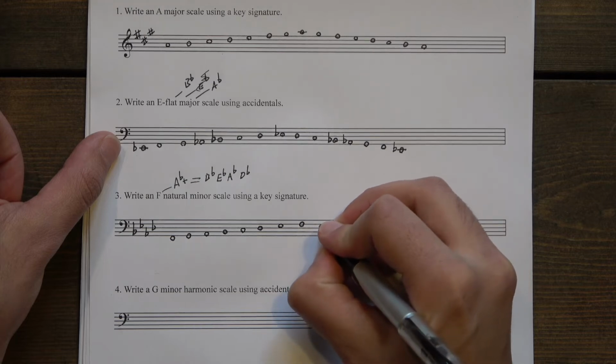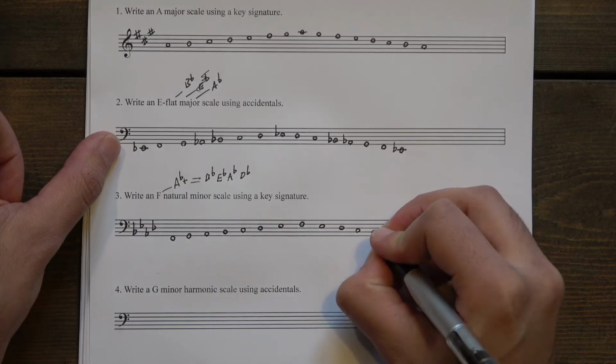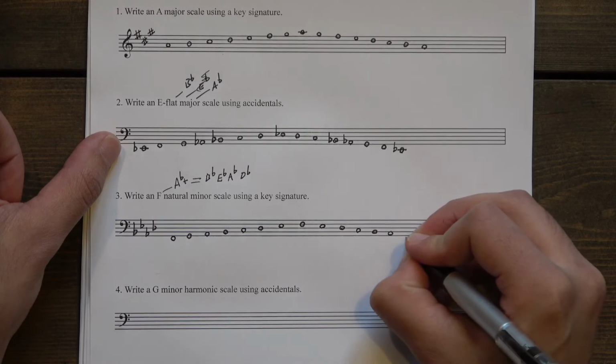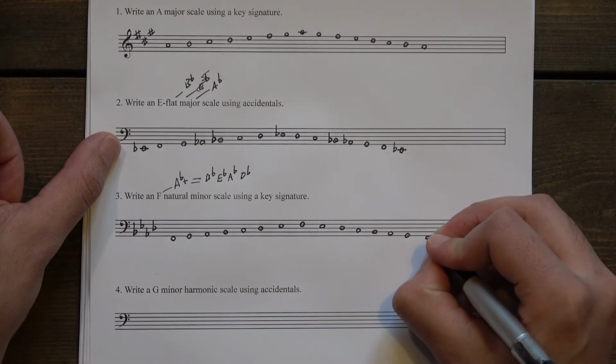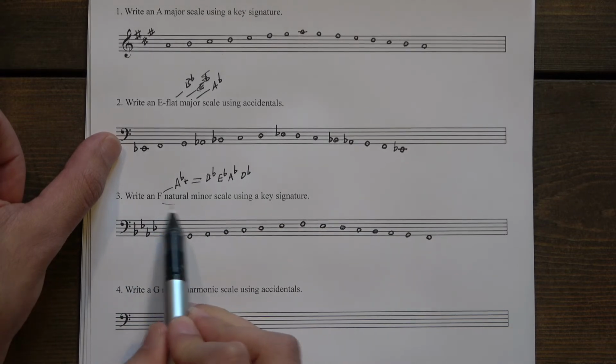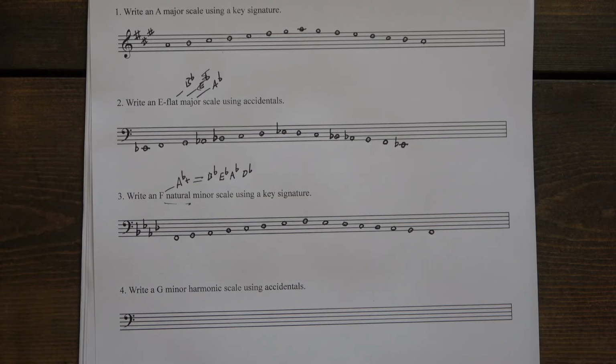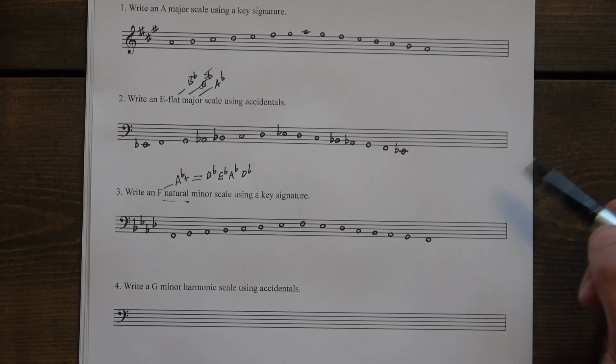Now we are going down. Okay, there it is. Now, this is an F natural minor scale, so we do not have to do anything. It's fine just the way it is, and this is the right answer.